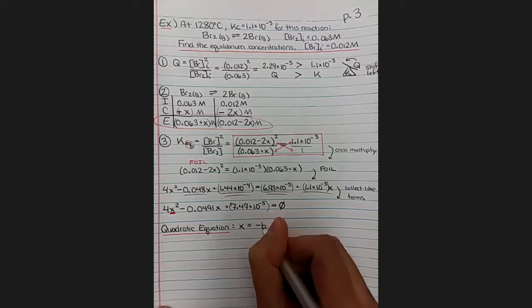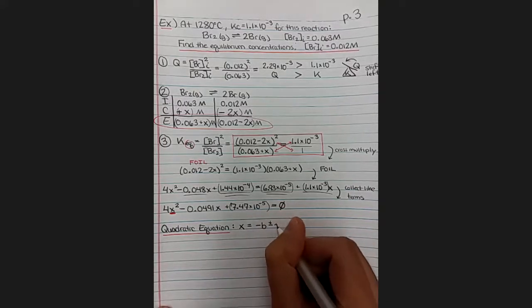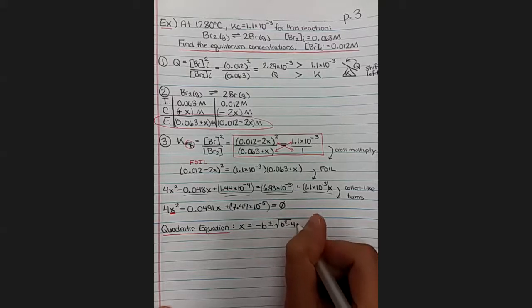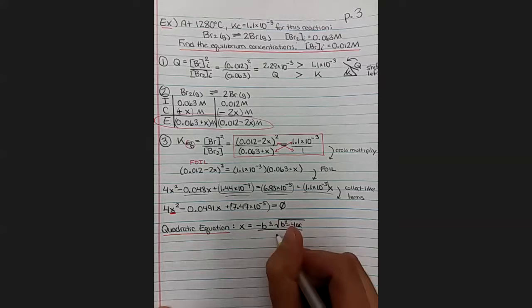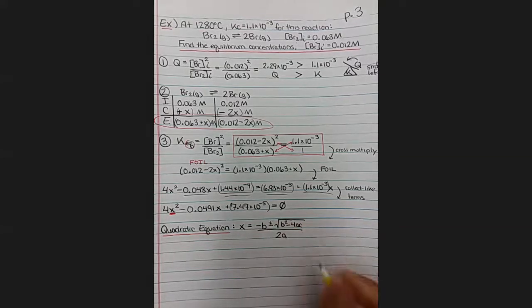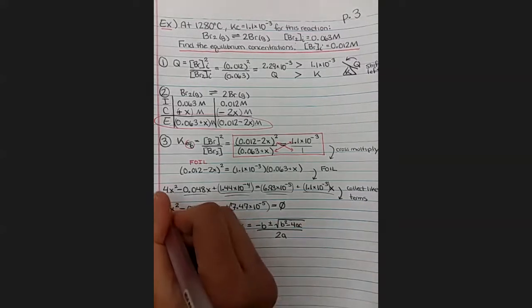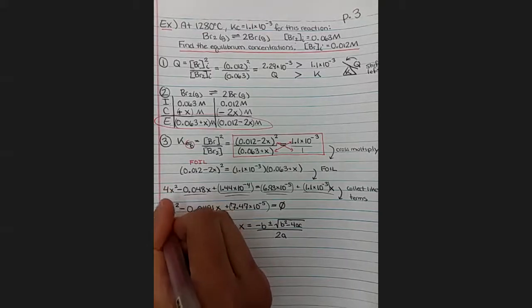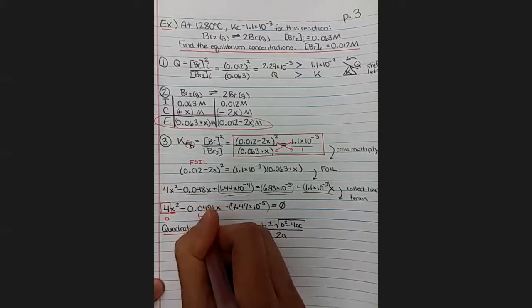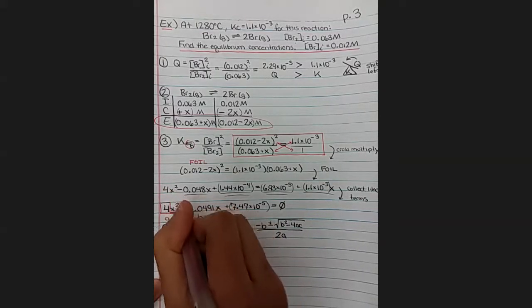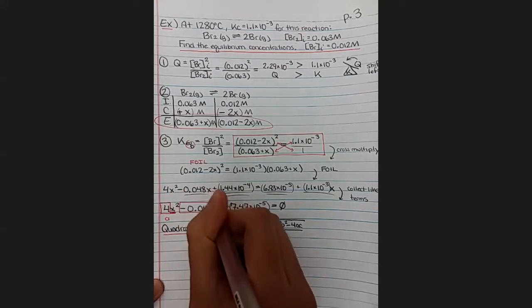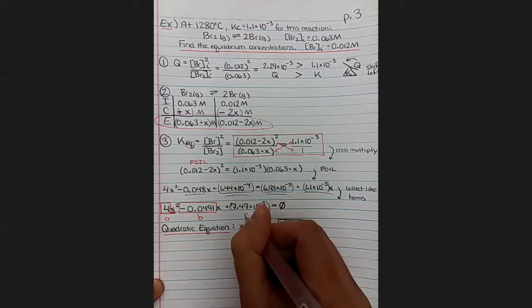X equals the opposite of b, plus or minus square root b squared minus 4ac all over 2a. And by a, b, and c, we mean the coefficients in front of the x squared, the x to the first, and the x to the 0.